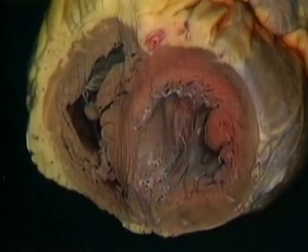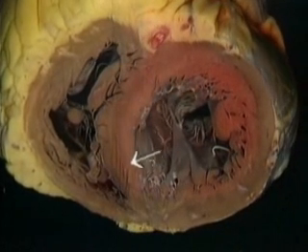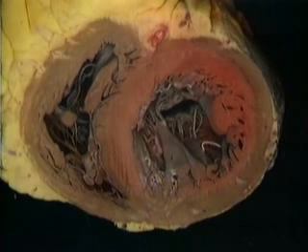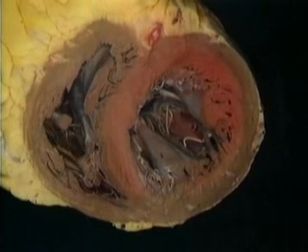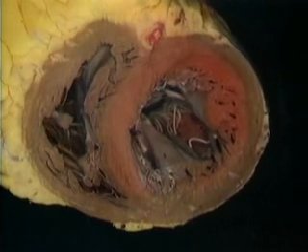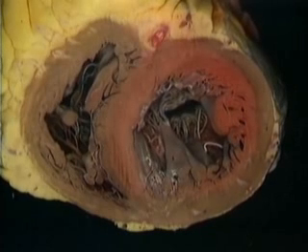Here's the left ventricle in cross-section. Here's the right ventricle. The interventricular septum is curved. The left ventricle has a much thicker wall than the right, and it's circular in cross-section, while the right ventricle is C-shaped. Here we're looking backward into the mitral valve.